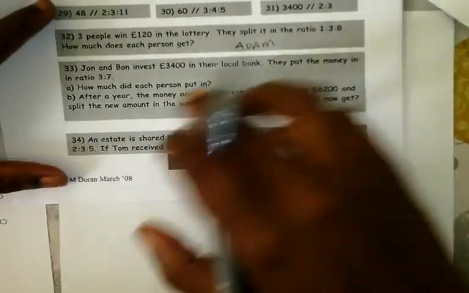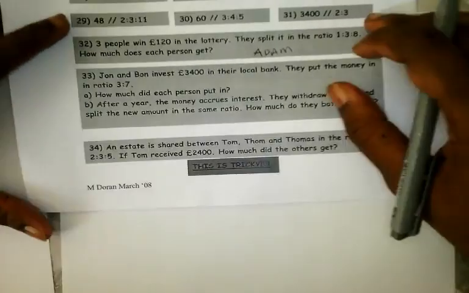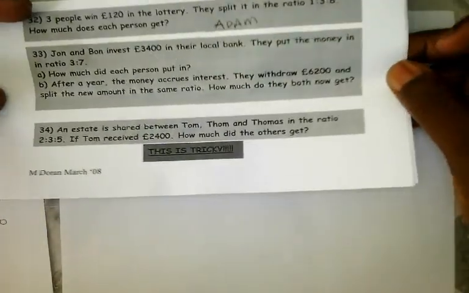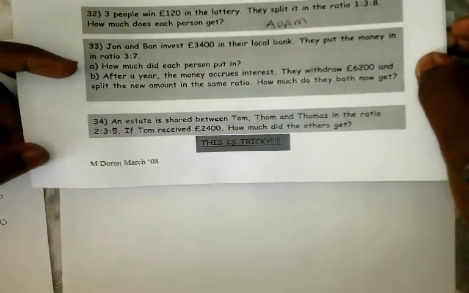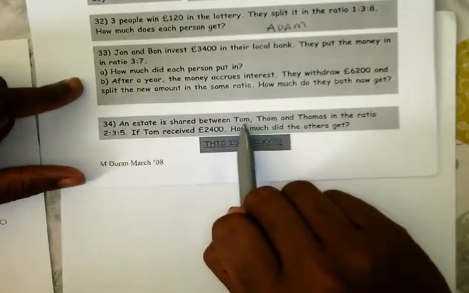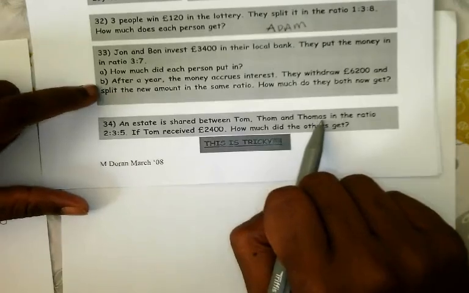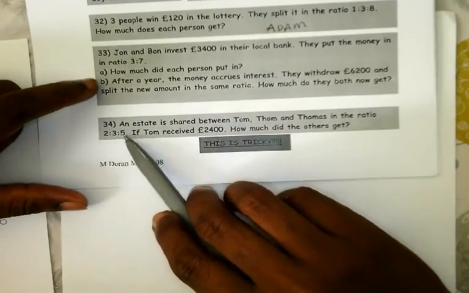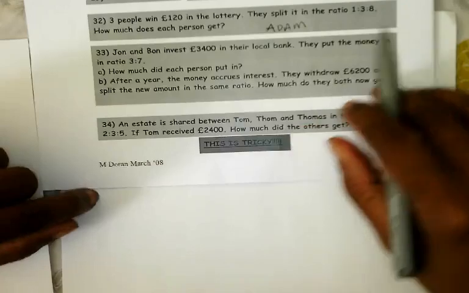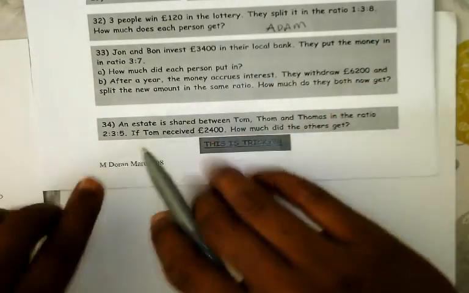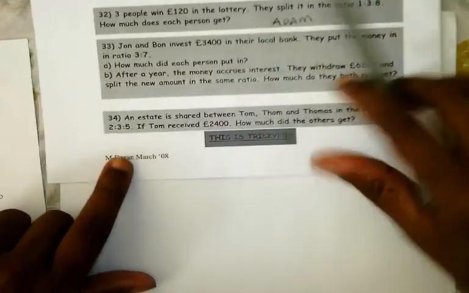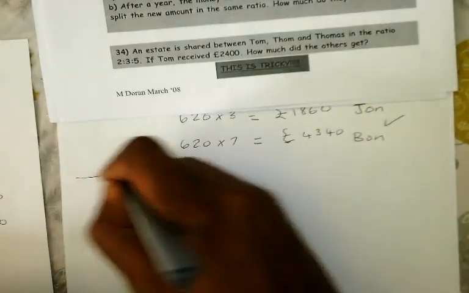The last question, they say an estate is shared between Tom, and Thomas in the ratio 2:3:5. So the order is going to tell us the order of the ratio. So our ratio is 2:3:5.